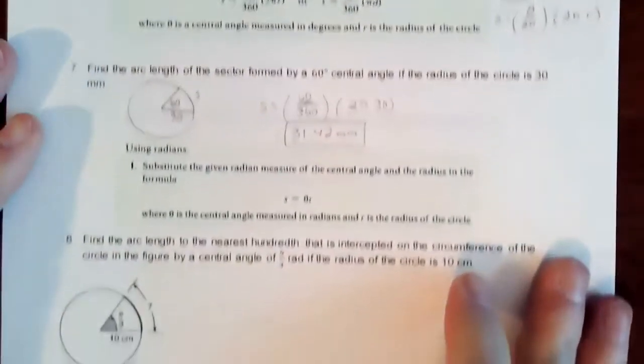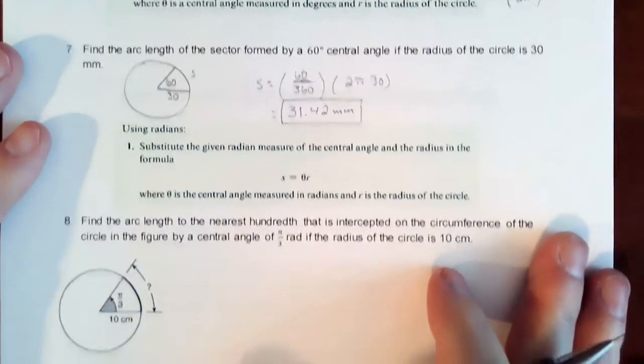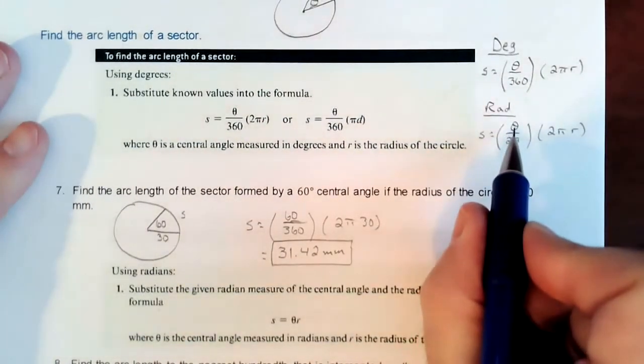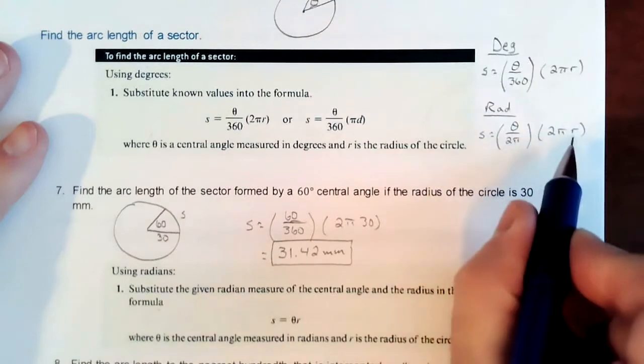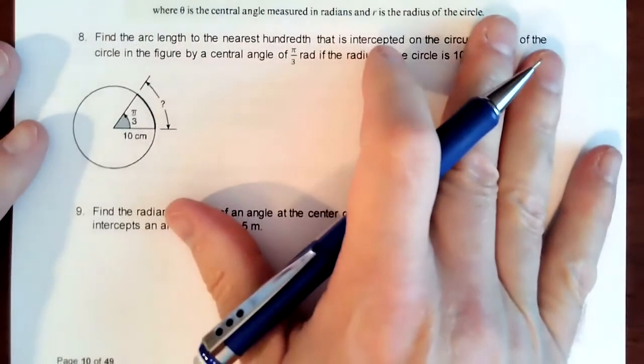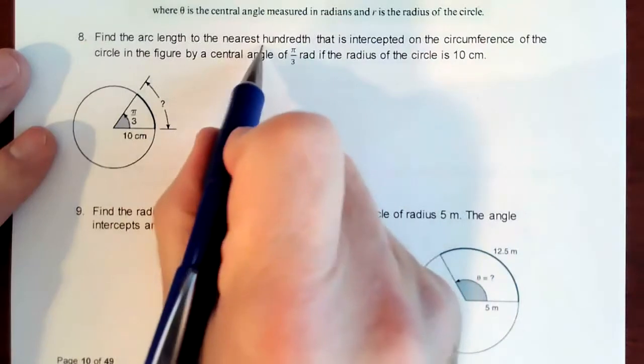That's how we go about finding it, and it depends on the situation. Sometimes you'll be looking for an angle, so you'll know the arc length and the radius, and it becomes an equation that you want to solve. We'll do a couple others. Find the arc length to the nearest hundredth, so we're going out 2 decimals.